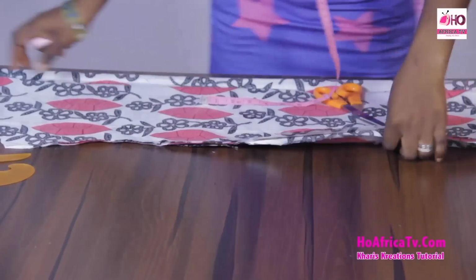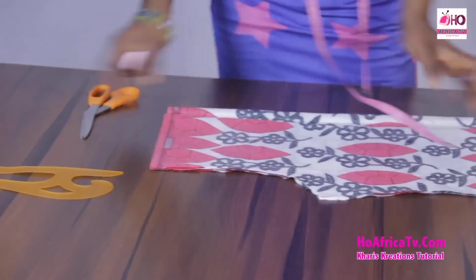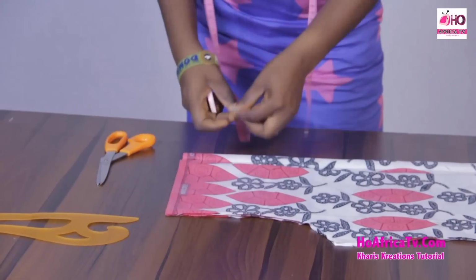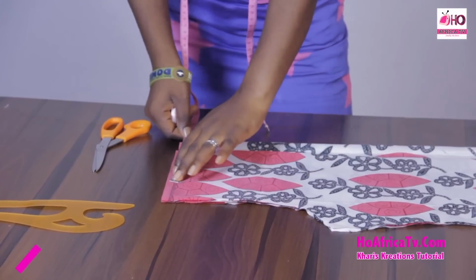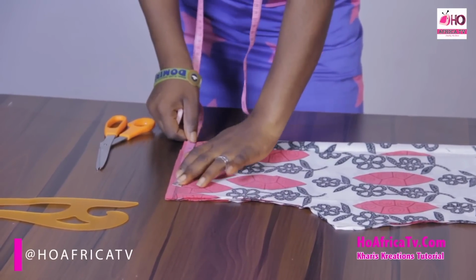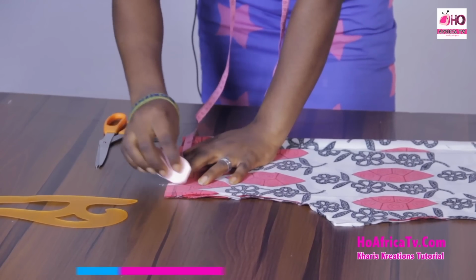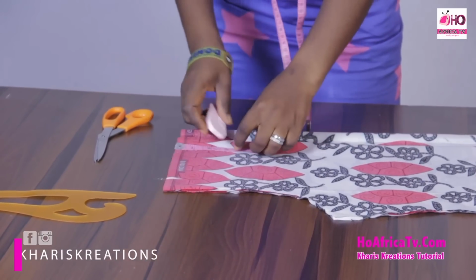Next thing to do is to bring out the neck design. You can always have a neck design of your choice. So I'm going to bring out a cano neck for both the front and the back. To do that, the width measurement is 5.5 inches and the depth of 3 inches.